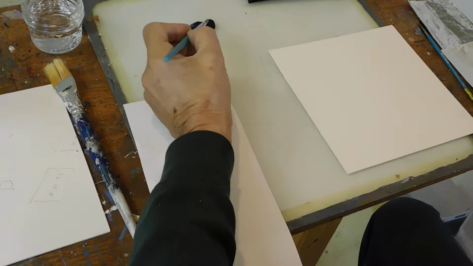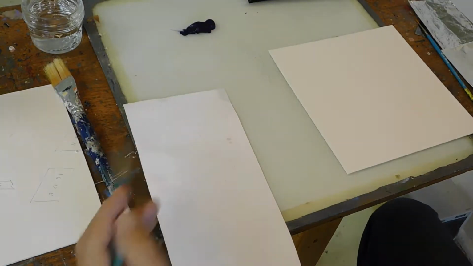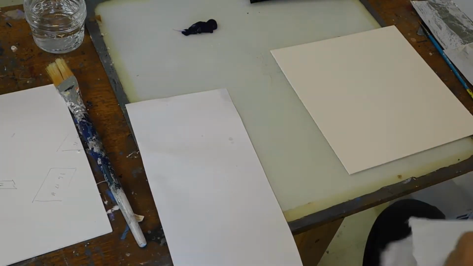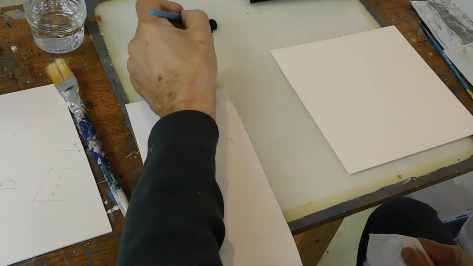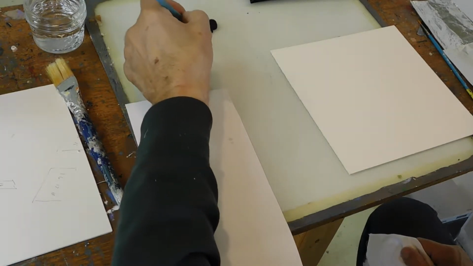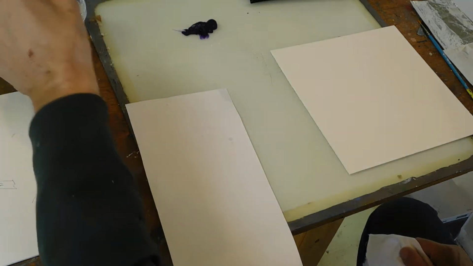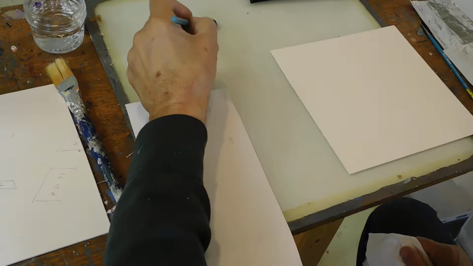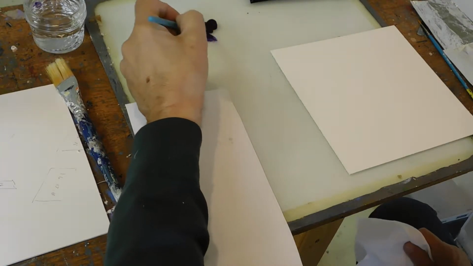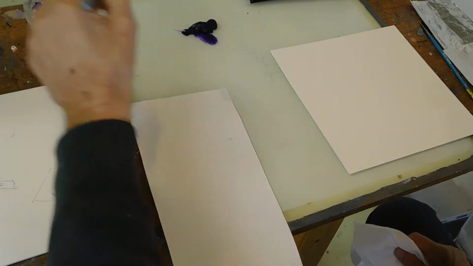But this purple paint is not as wet. So for example, if I put my brush in it, see, it's a little bit wet. But if I add water to this purple paint, I make it more viscous. I give it more viscosity. I make it more watery.